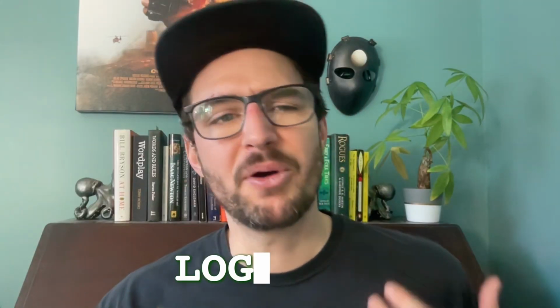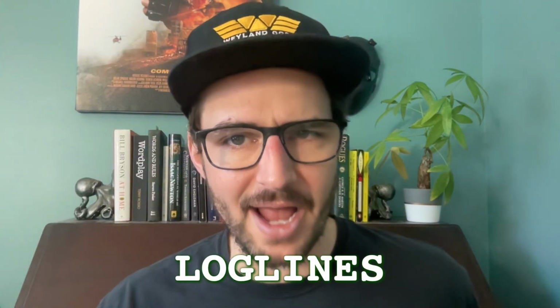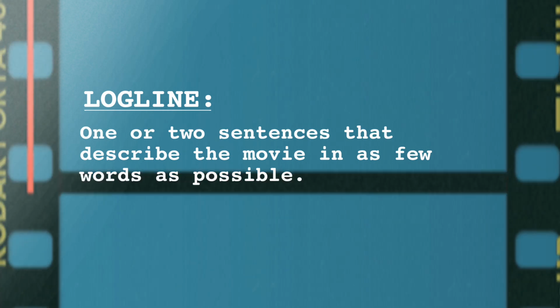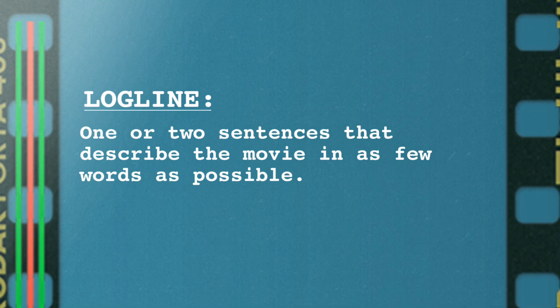In the movie world, we put these concepts into what we call loglines. These are typically 1 or 2 sentences that describe the movie in the fewest words possible.